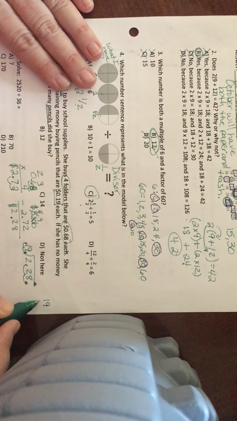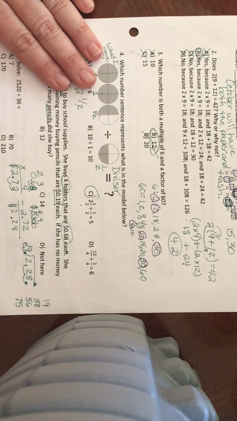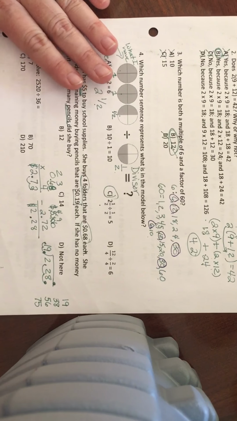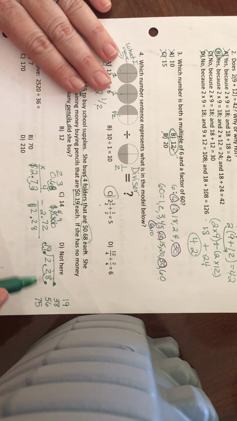So I have 19 plus 19 is 38. 38 plus 19 gives me 57, and then 57 plus 19 gives me 76. All right, so there are my first 4. If I need to add more, I will certainly do so. 19, let's get my ticks. If you're in my class, you know how I feel about those. Keep everything lined up nice and neat.